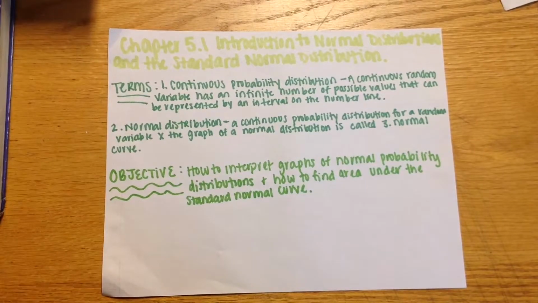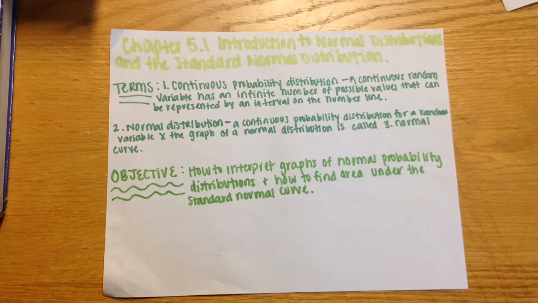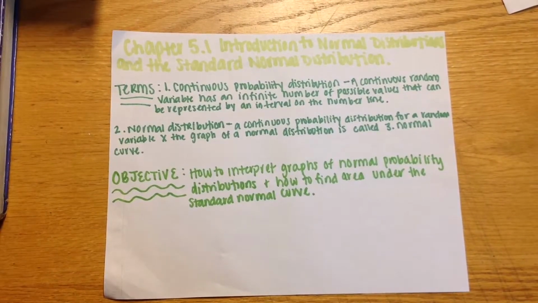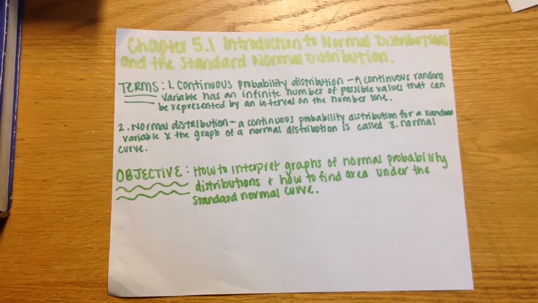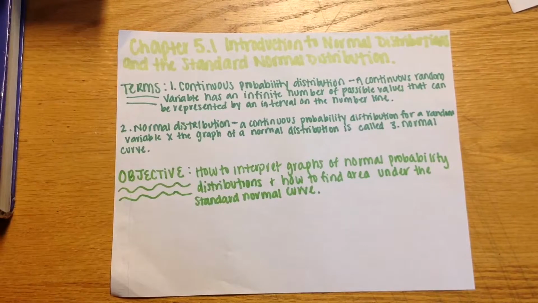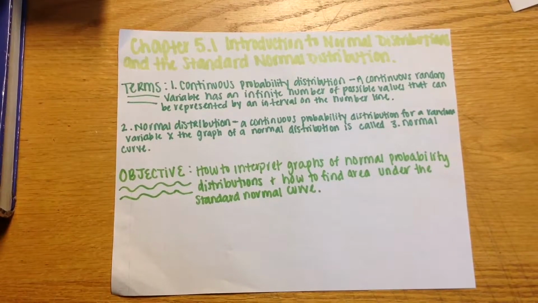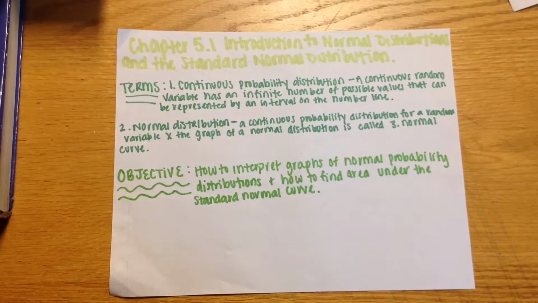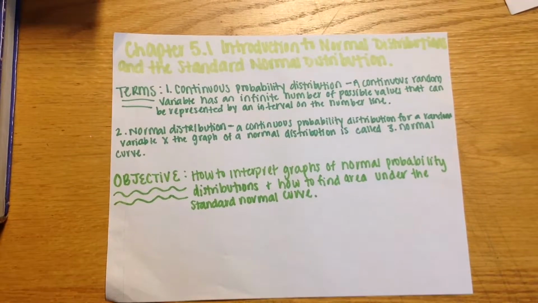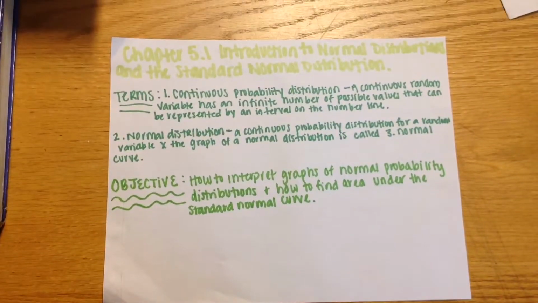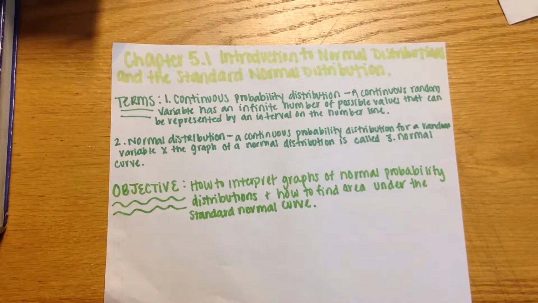The next chapter is introducing normal distributions and the standard normal distribution. We have 2 terms that are very important to this chapter: continuous probability distribution and normal distribution. Continuous probability distribution is a continuous random variable that has an infinite number of possible values that can be represented by an interval on the number line. A normal distribution is a continuous probability distribution for a random variable, x. The graph of normal distribution is called a normal curve.